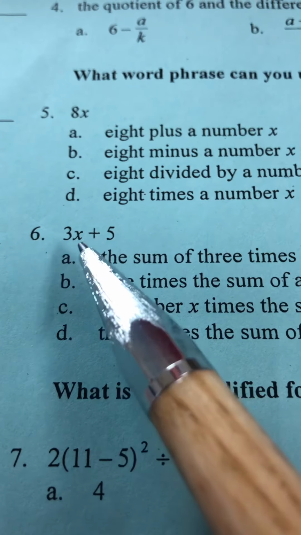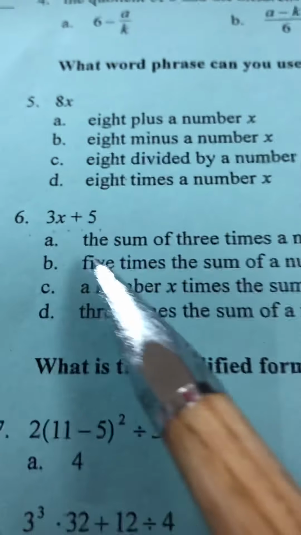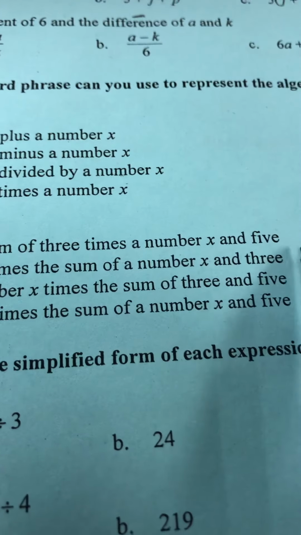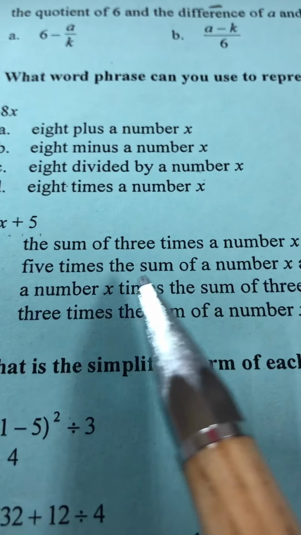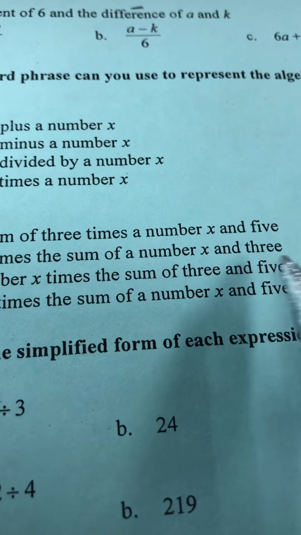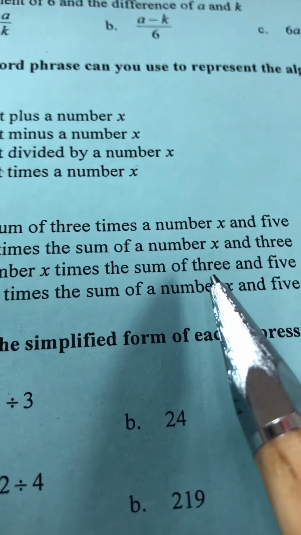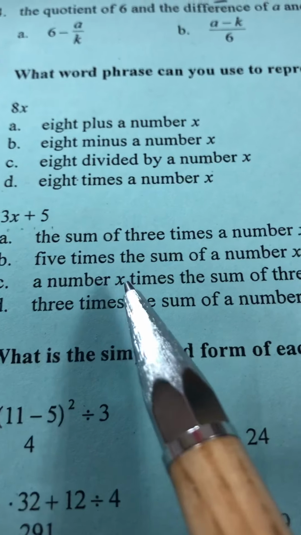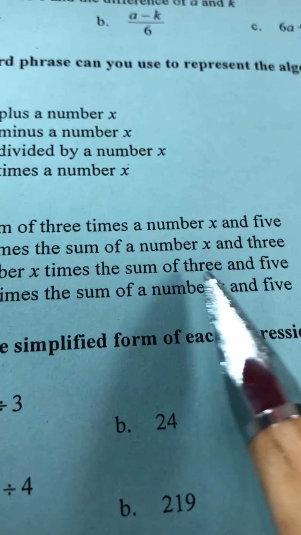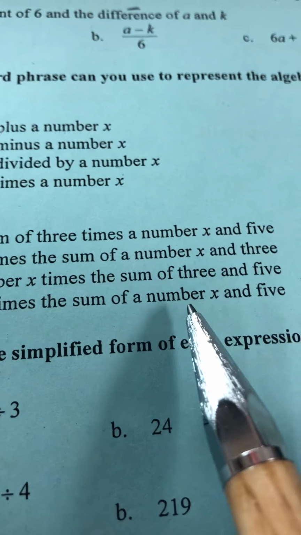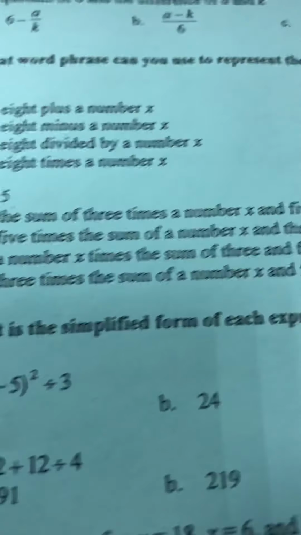Number 6, 3x plus 5. Is that A, the sum of 3 times a number x and 5, B, 5 times the sum of a number x and 3, C, a number x times the sum of 3 and 5, or D, 3 times the sum of a number x and 5?